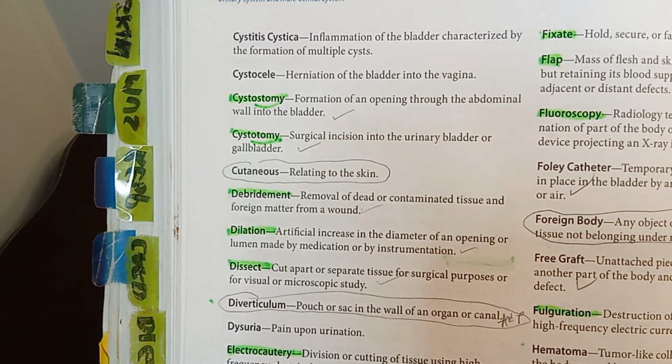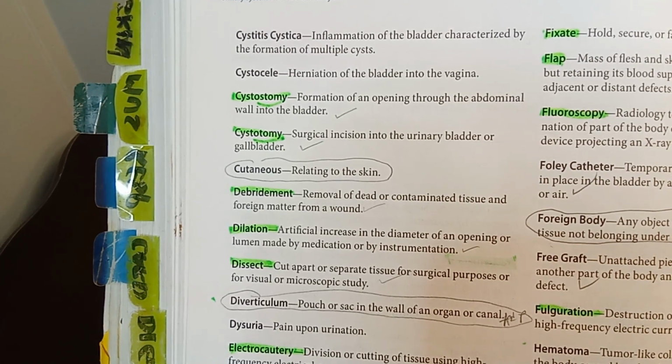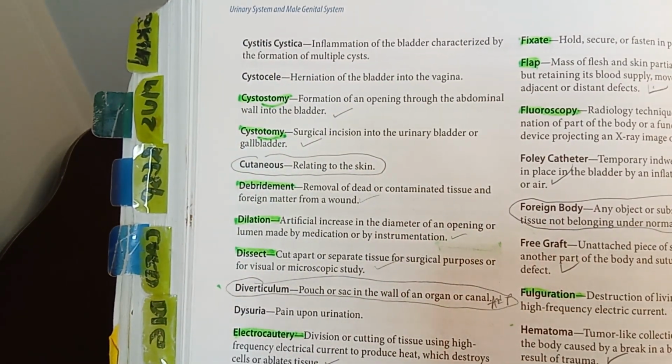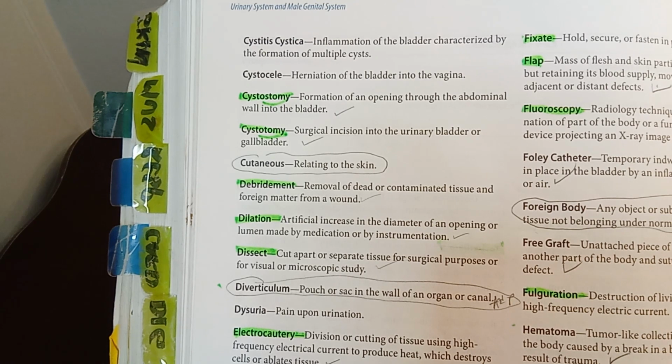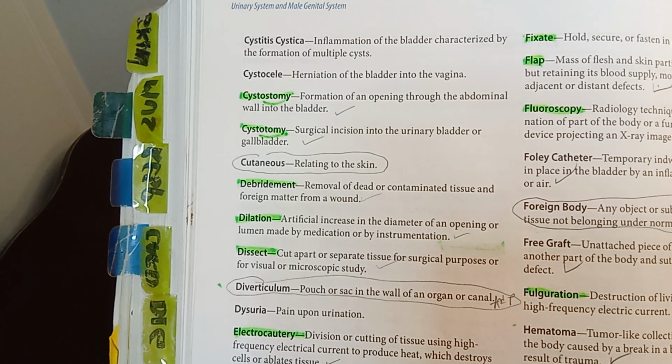All right, look at debridement. We've seen debridement in integumentary. Now the debridement is back again, removal of dead or contaminated tissue. Debridement, okay. Dilation. You're going to see dilation again. It's a term that is used in a lot of sections, so you'll see it again. Dissect. Yes, cutting apart or separating tissue for surgical purposes for visual or microscopic study. So you'll see dissect again. Diverticulum. We've seen that as well in digestive, right? A pouch or sac in a wall of an organ or canal. So we see this again, diverticulum.